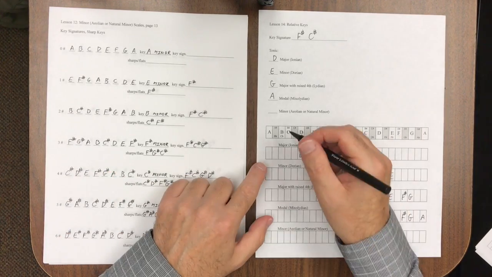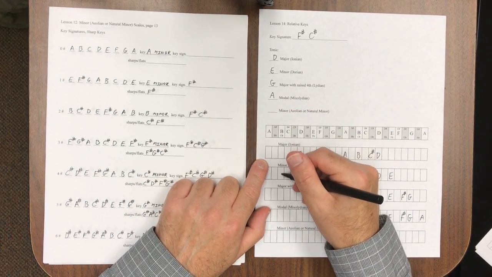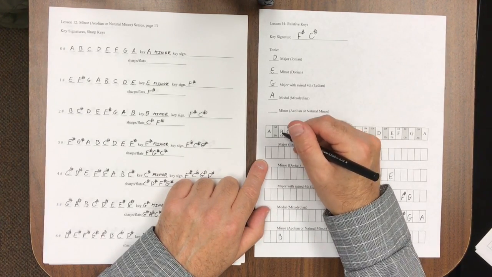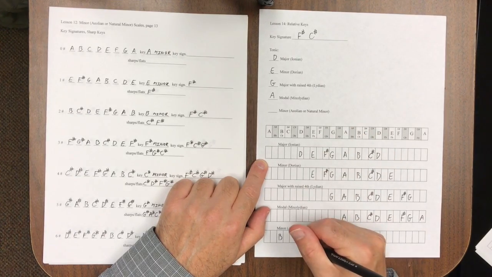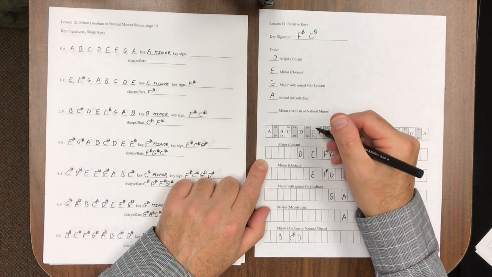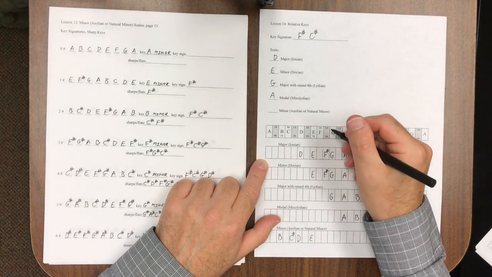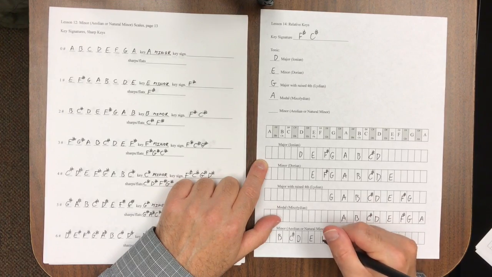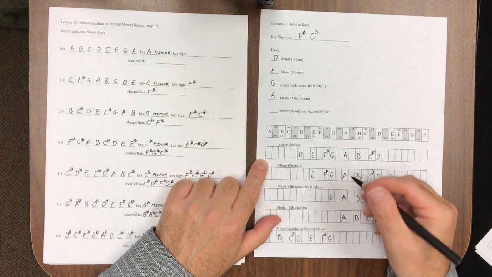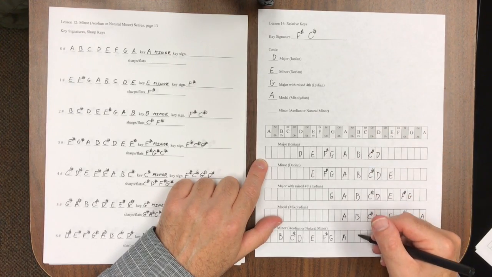So we'll write that. I guess we've got to go back here. Once again, now you've got to be careful how you line these up. So this is B, and then C sharp, which is here. C sharp, D, E, F sharp, G, A, B.